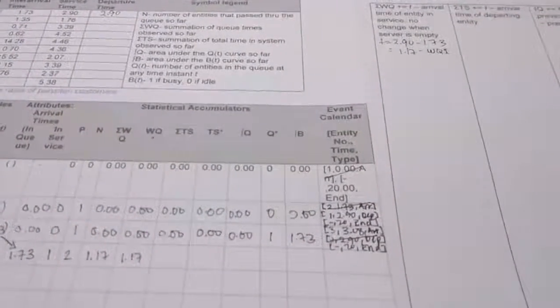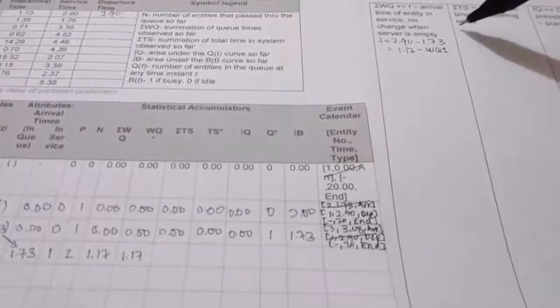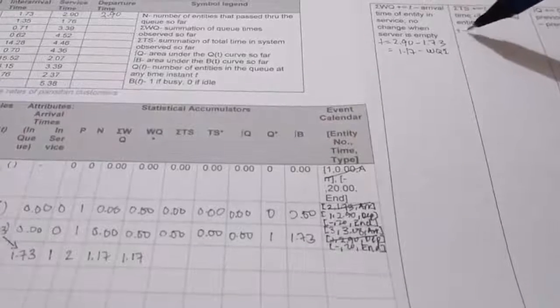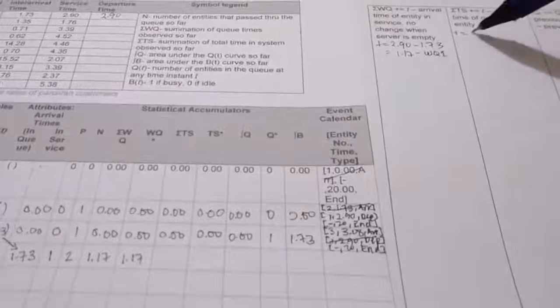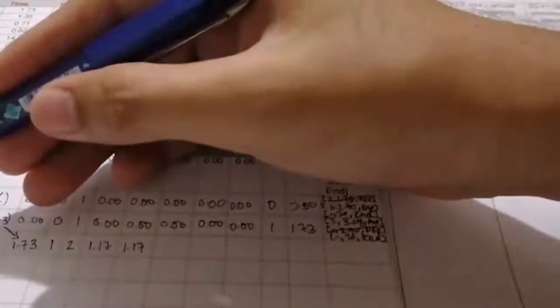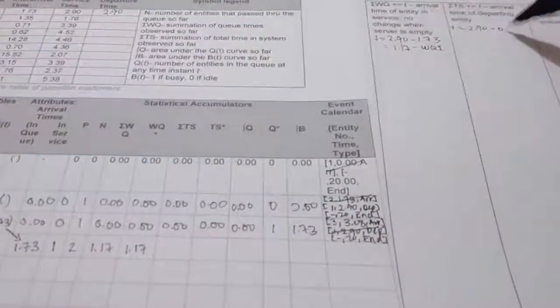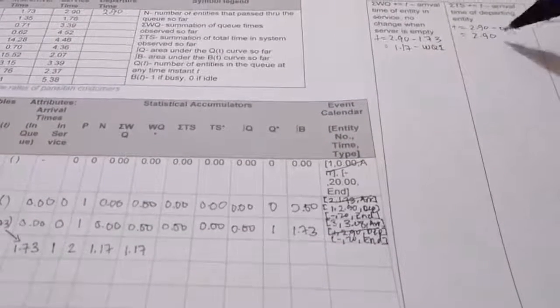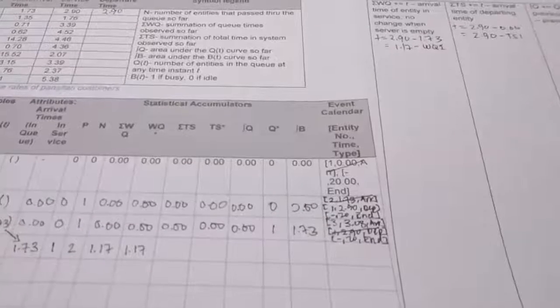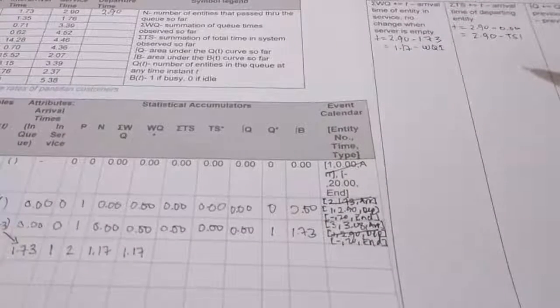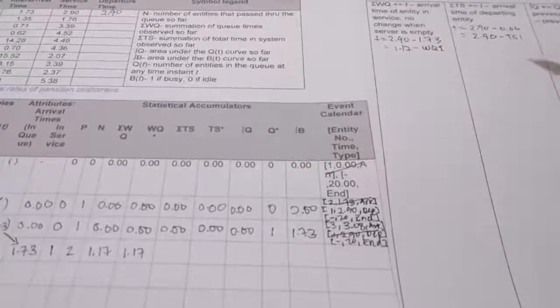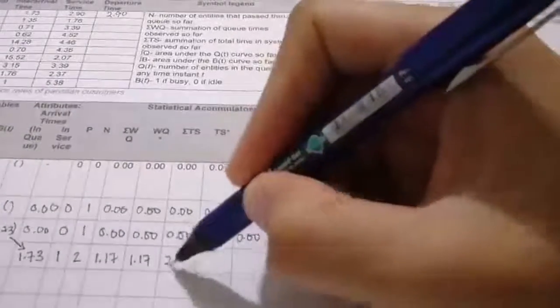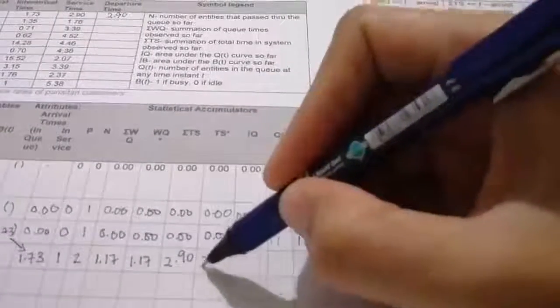Summation of total time in system. Let's compute. So, plus equals current time 2.90 minus arrival time of departing entity. The arrival time of the departing entity is 0.00, si customer number 1. So, the value is 2.90. And we will label this as TS1 for tracking of the values of the total time in system. So, 2.90 din ito.